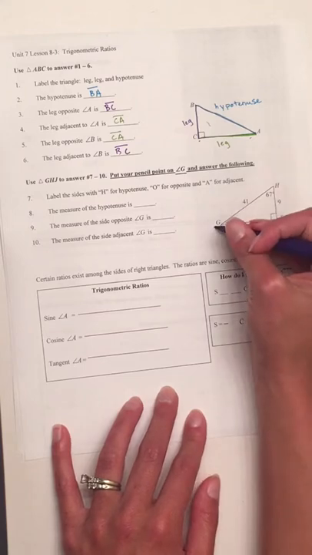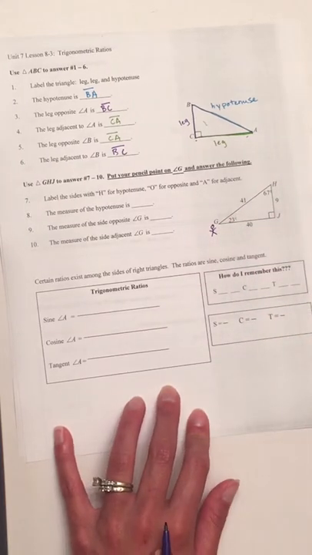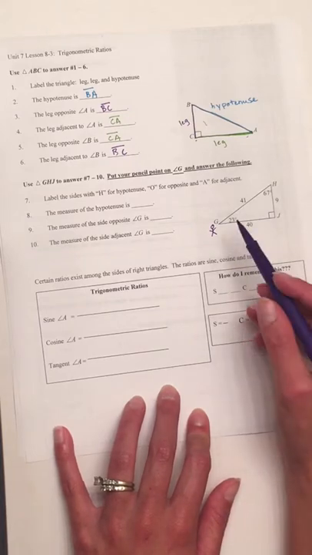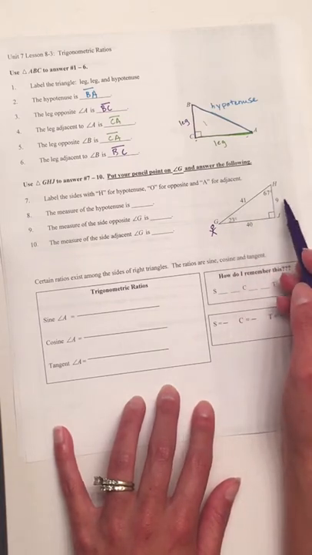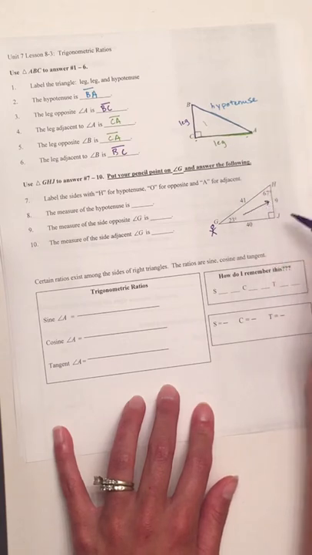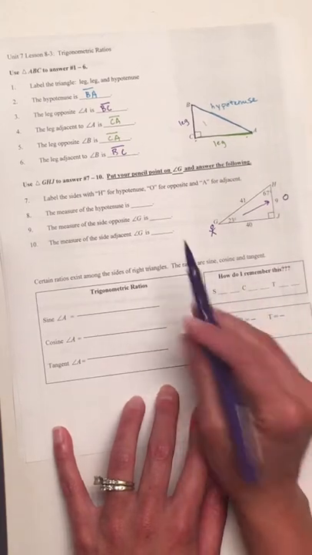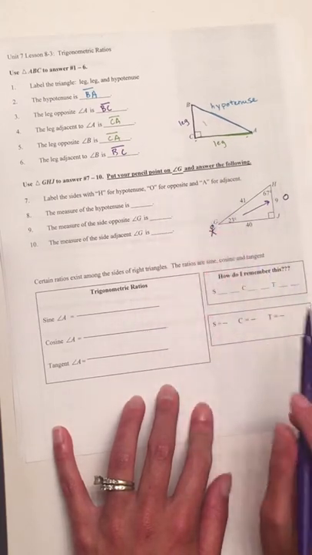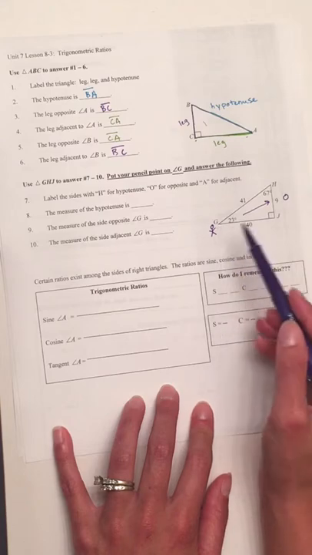So you know what I'm going to do? I'm going to go ahead and just draw a little stick figure. If I'm standing here on point G, I want to label my opposite side as O. So if I look across, my opposite side from me is going to be right here. My adjacent side is whatever's right next to me, but isn't the hypotenuse.